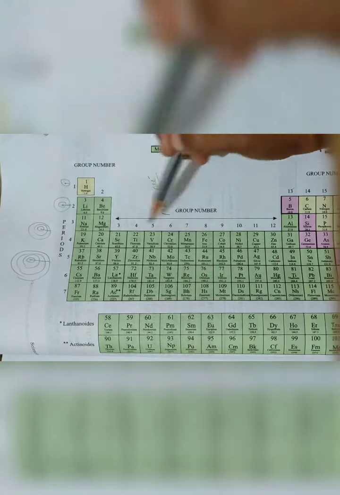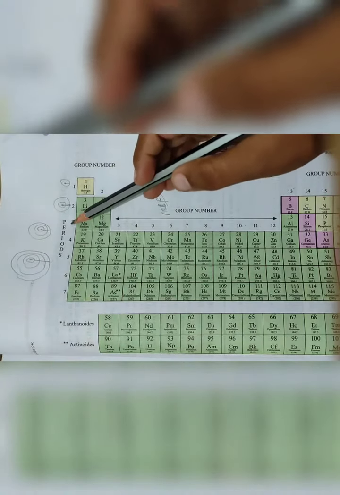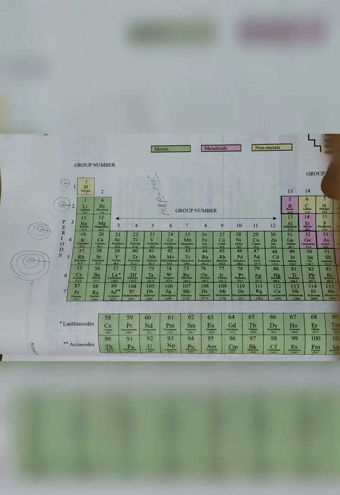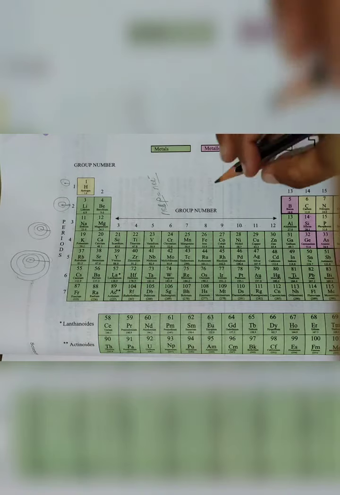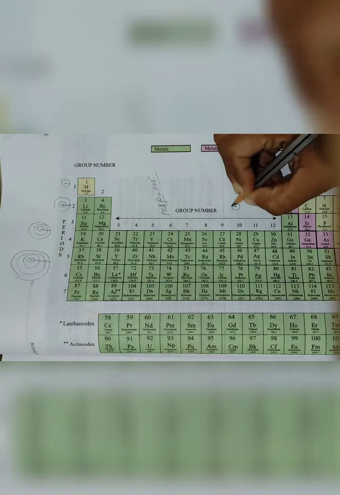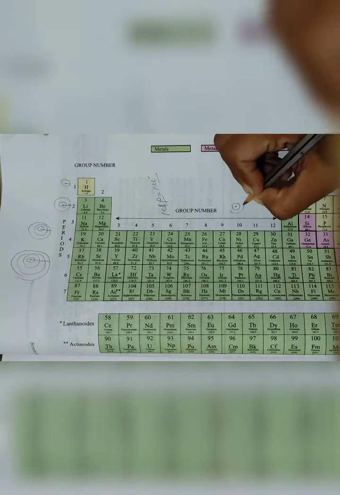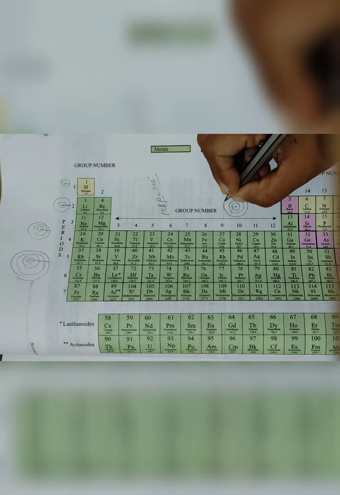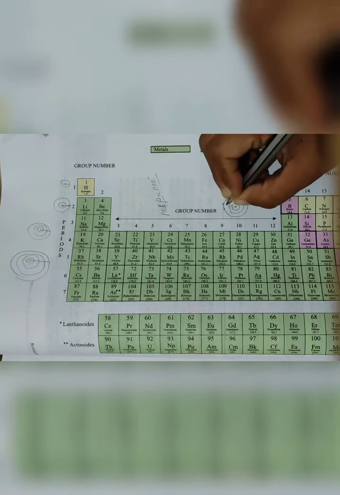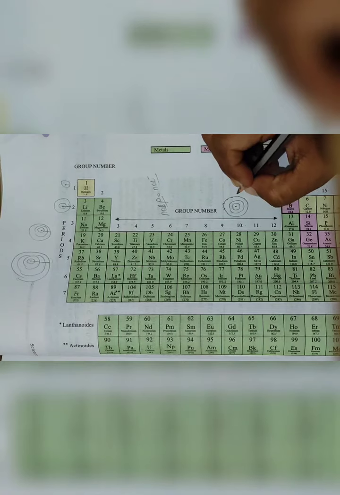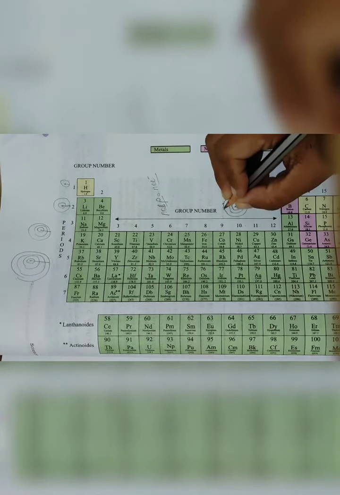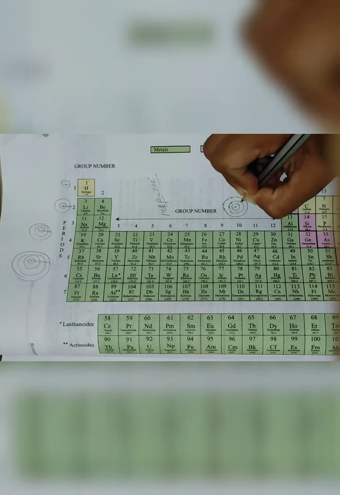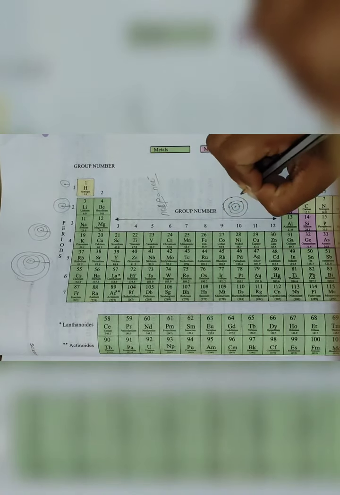But when we move from left to right in a period, for period 3, all of them will have only 3 shells, but we see that the number of electrons are increasing. Number of electrons are increasing means, suppose this is the nucleus, 1, 2, 3 shells, because it is the third period. Now for the last, argon 18, suppose we have 1, 2, 3, 4, 5 outermost electrons. This is just an example. You can check the electronic configuration later. Suppose we have 5 electrons. Here we have 4. Here we have 2. So the number of electrons has increased.